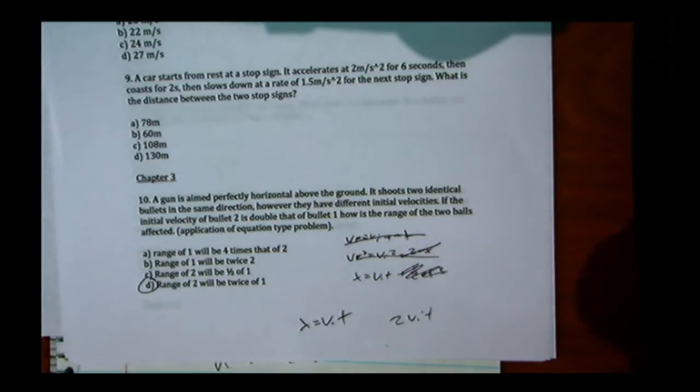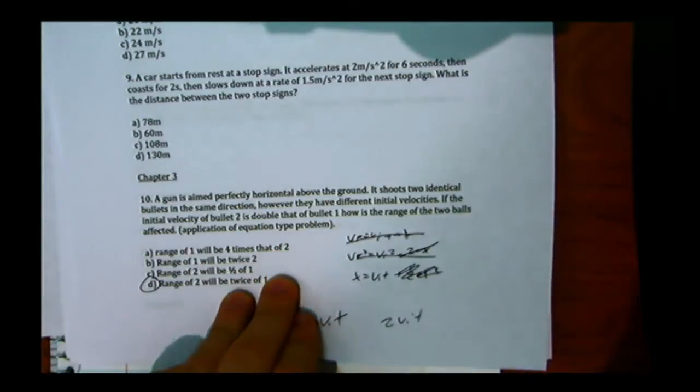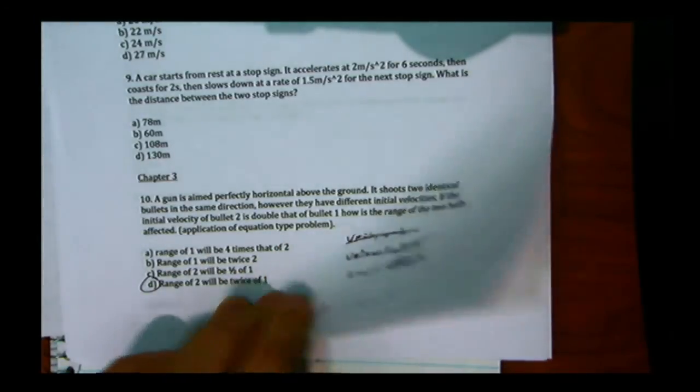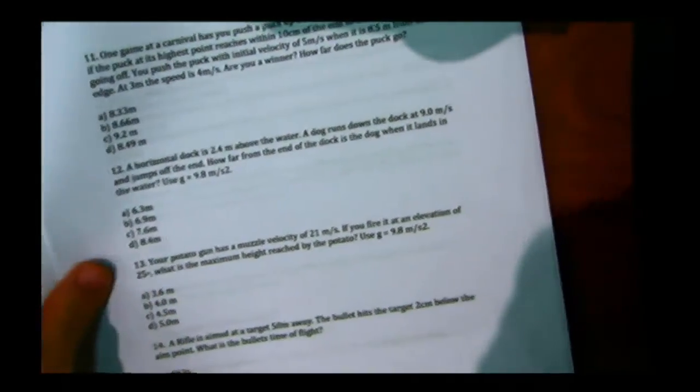Do you guys just want me to keep doing the kinematic stuff? You want me to move on to the other stuff? What do you guys think? What? You're just shaking your head. I don't know what that means. You guys want to go over that stuff?